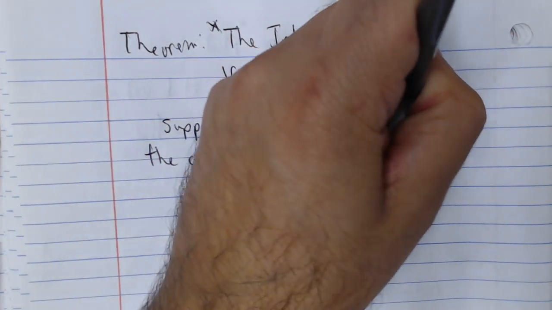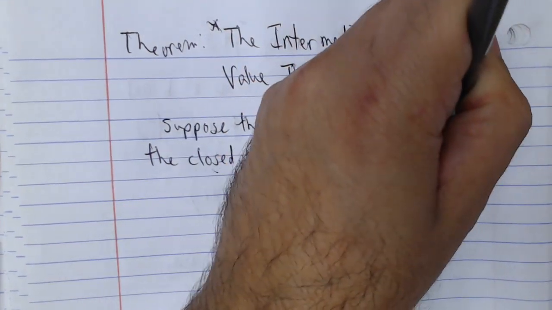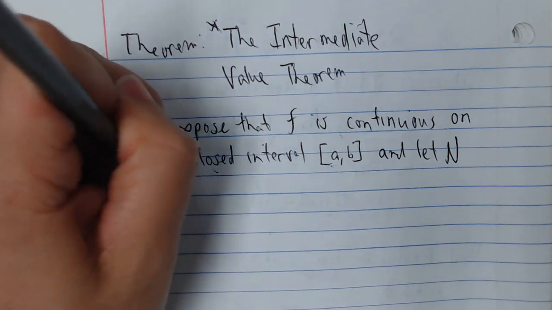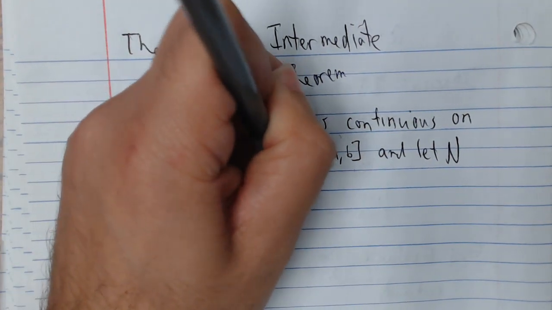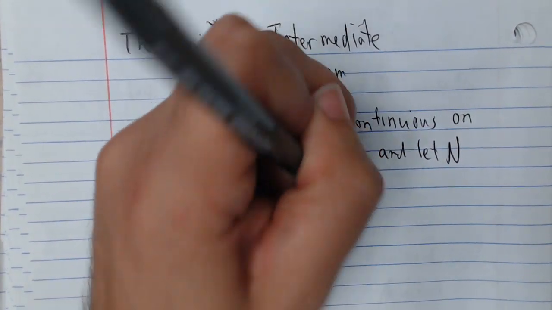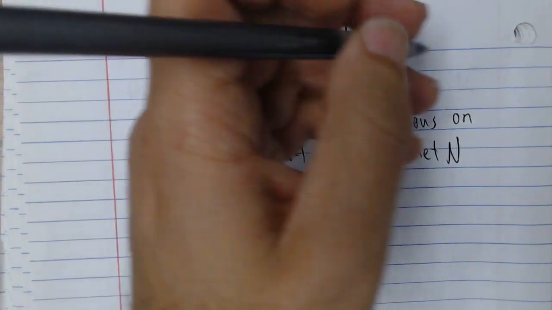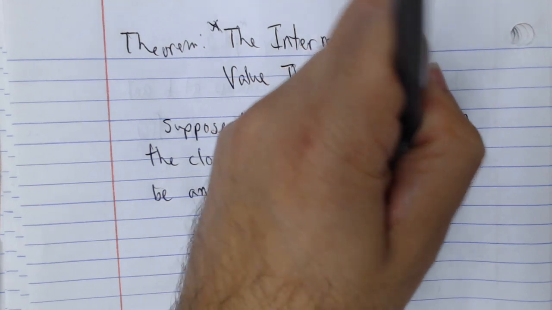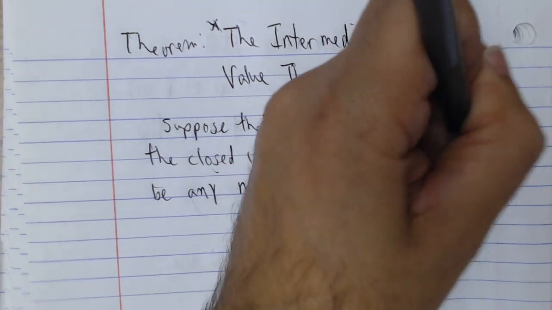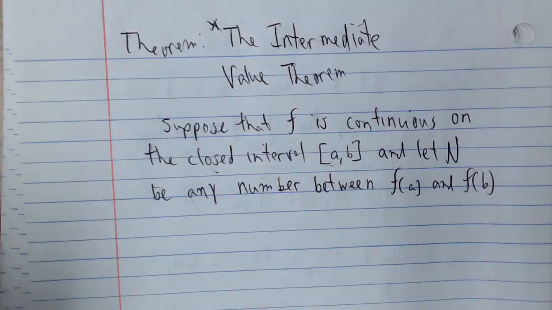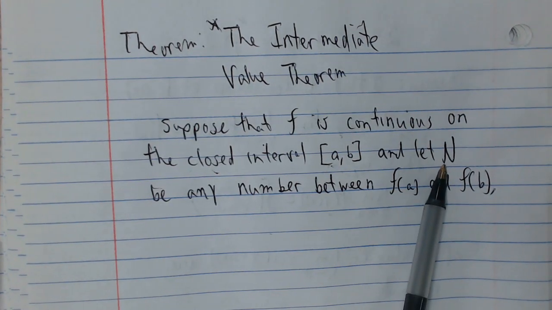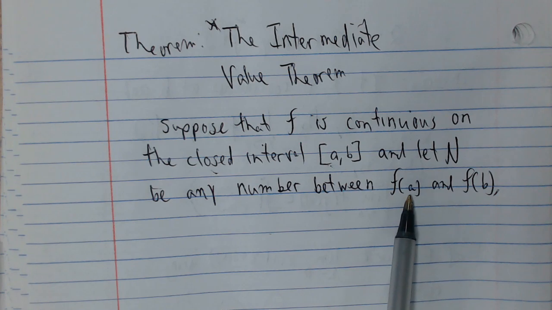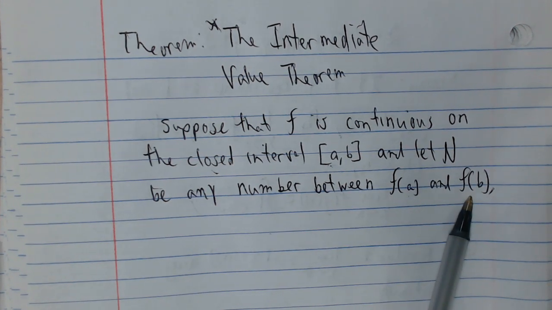And we could also say, let N be any number between f of a and f of b. So what we're saying is capital N is some number between f of a and f of b.